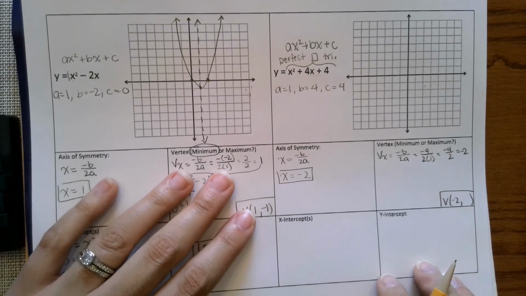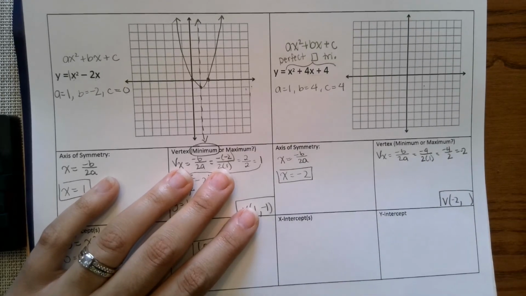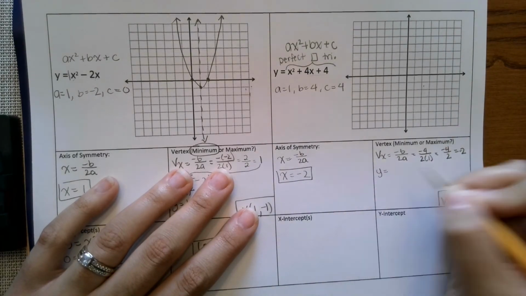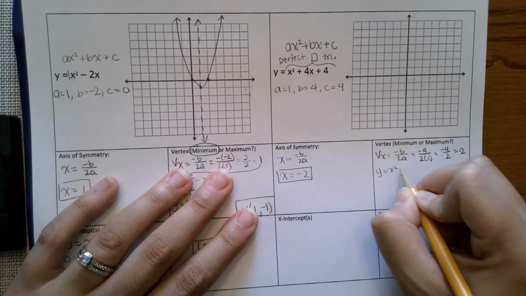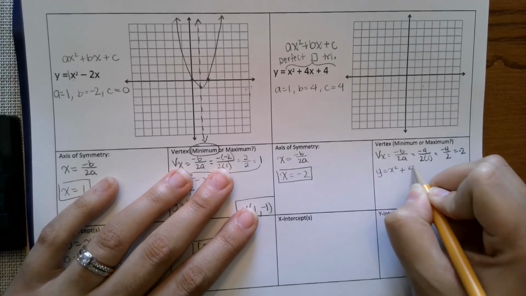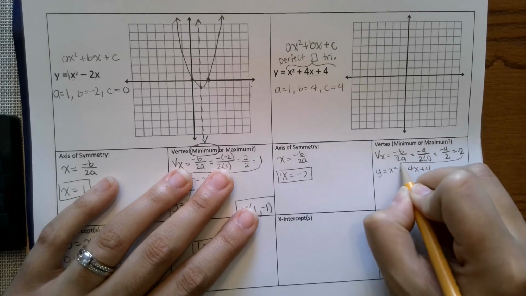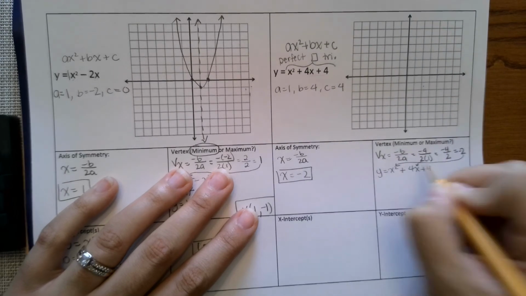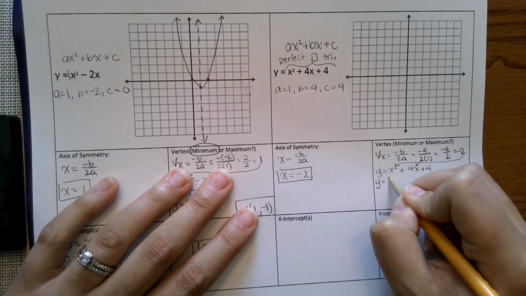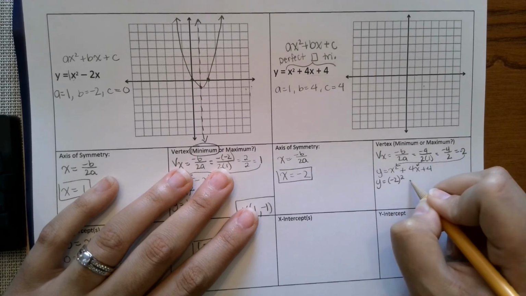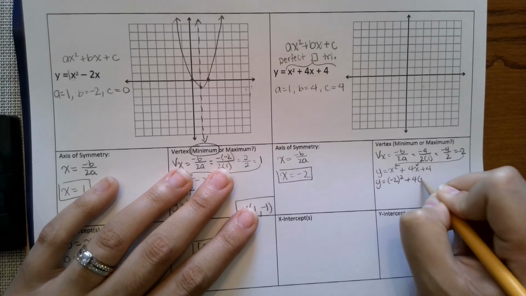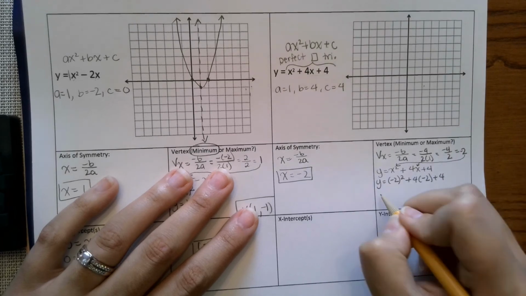Okay, so now it's a matter of finding the y-coordinate of my vertex. So y equals x squared plus 4x plus 4. I'm going to take this negative 2. Notice how this is a negative 2, so I'm going to plug it in, definitely using parentheses. Negative 2 in parentheses squared plus 4 times negative 2 plus 4.